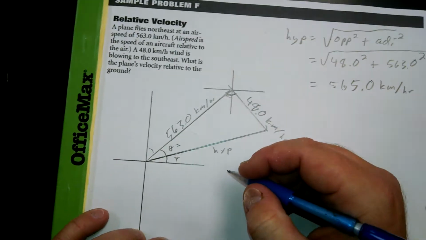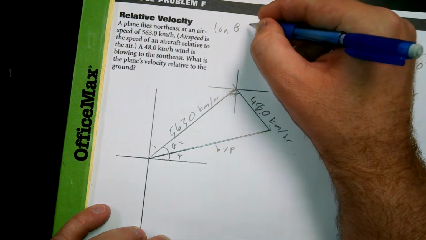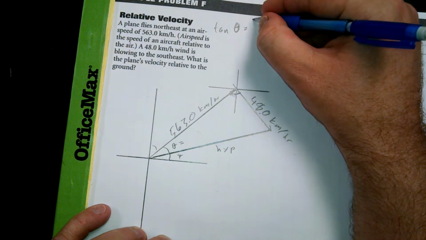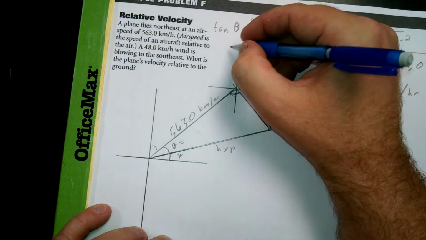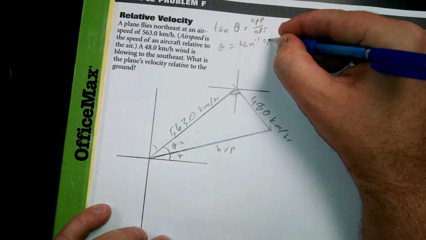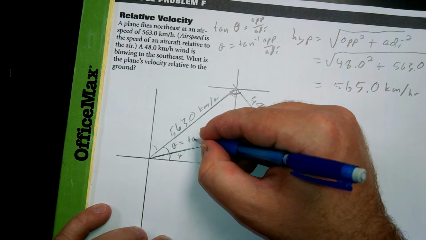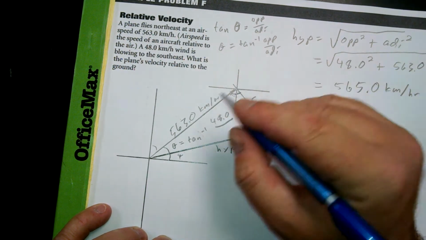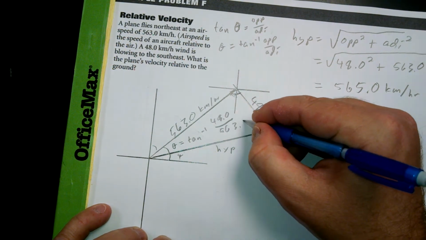All right, so now we're going to be using our tangent function. Now, if you remember, tangent of theta, that's a really awful theta, sorry about that, is equal to the ratio of the opposite side over the adjacent. So in other words, theta is equal to the inverse tangent of the opposite over the adjacent. So I'll go ahead and plug that in. Inverse tangent of the opposite side, which is 48.0, divided by the adjacent side, 563.